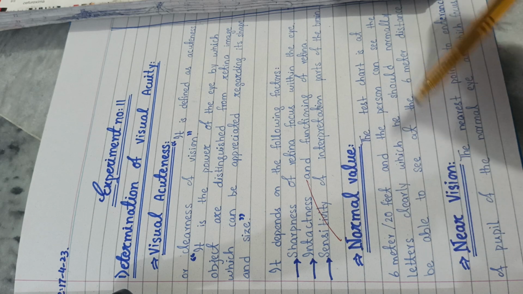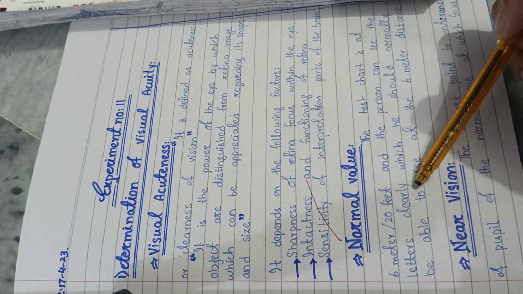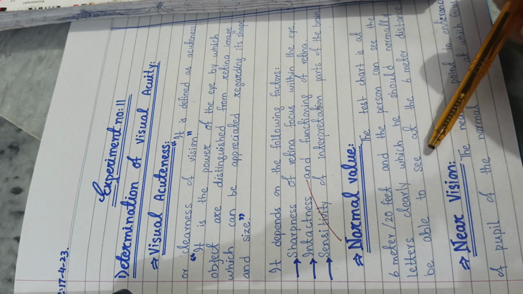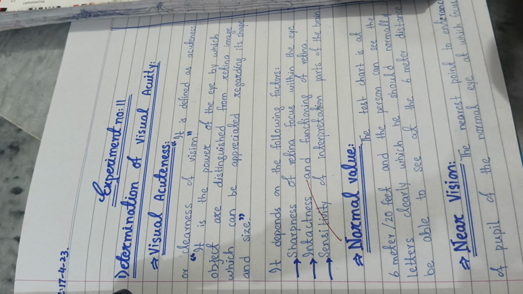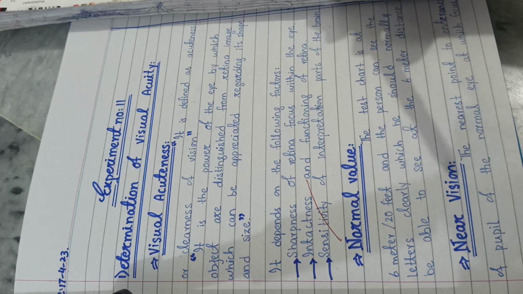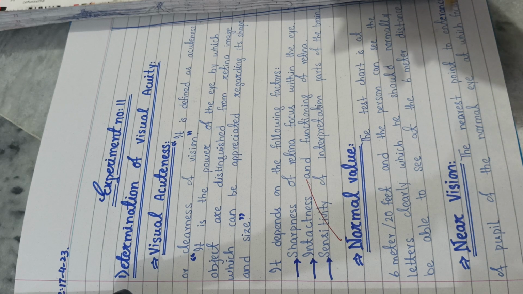A person can see the letters clearly when he should normally be able to see at the distance of 6 meters. So if a person is clearly observing those alphabets from a distance of 6 meters, it means that his eyesight is very clear and correct. And if a person cannot detect them, it means he should wear glasses.